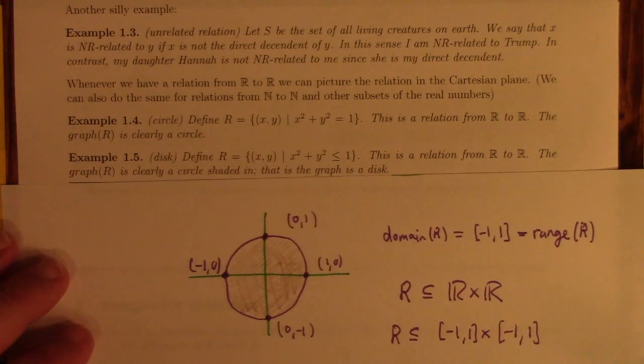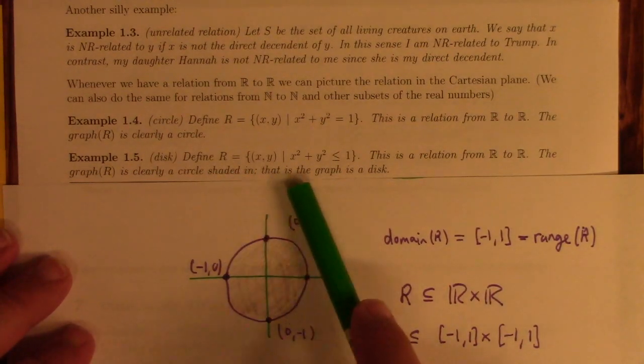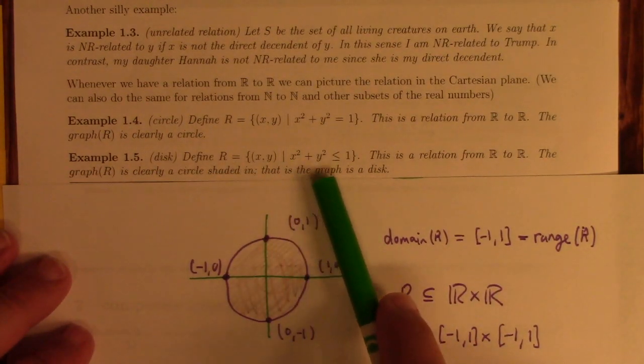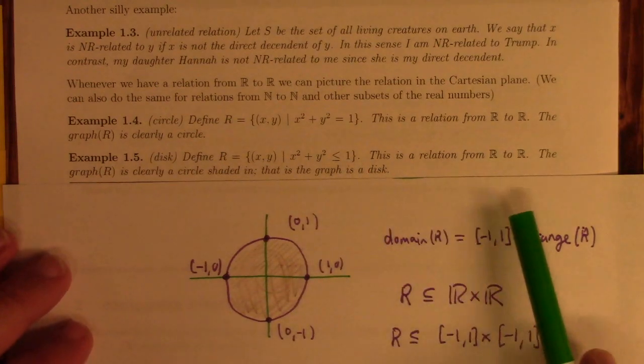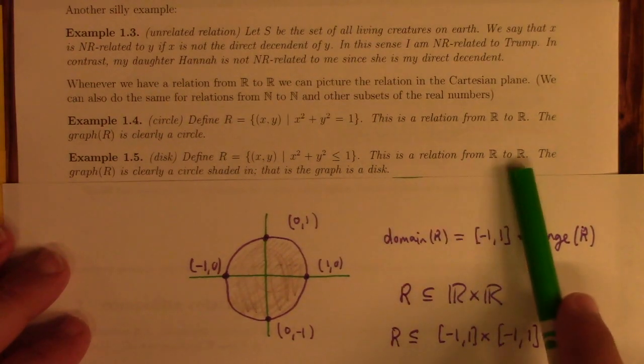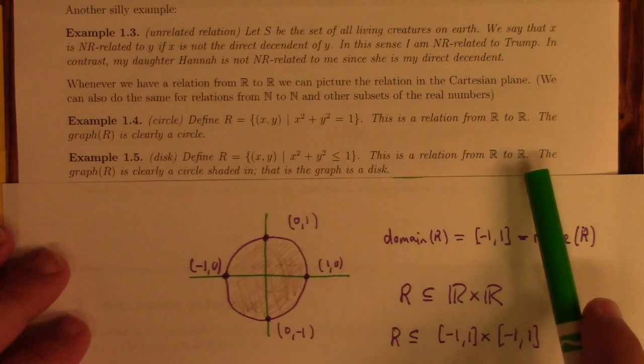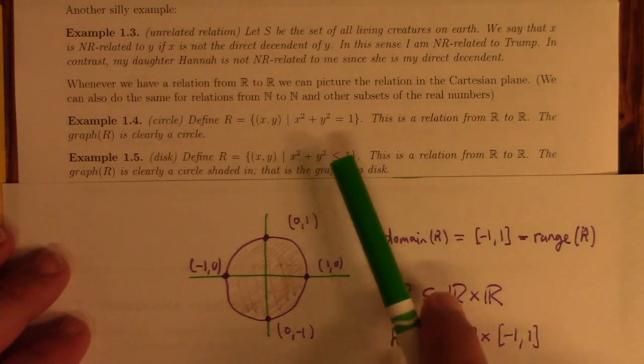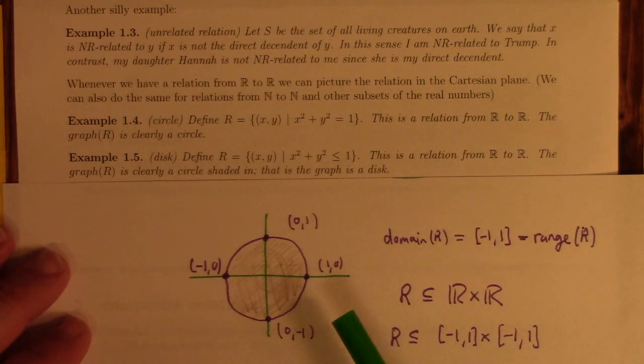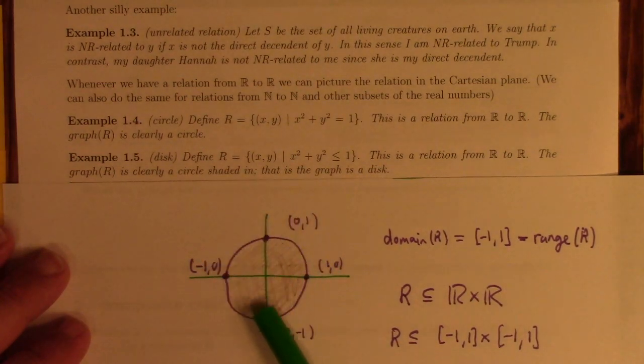I'll get tired of it, but define the relation as the set of (X, Y) such that X squared plus Y squared is less than or equal to 1. This is a relation from R to R. Again, it's not a relation on R because the domain of this is also -1 to 1. I graphed all the points which are in the relation by shading here.